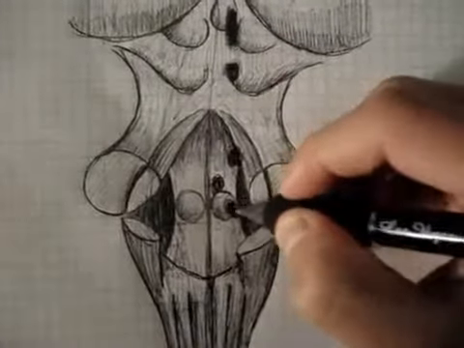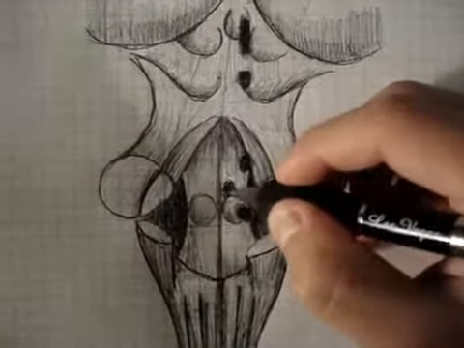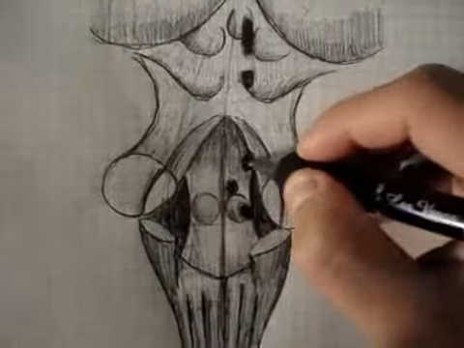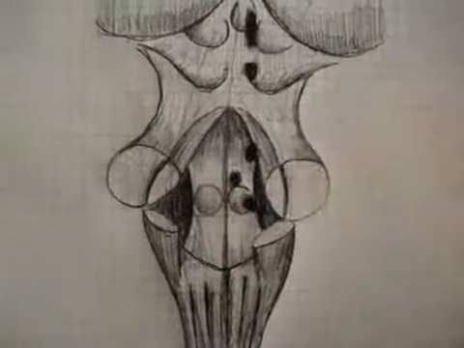So this would be for facial muscles. This is for lateral rectus muscles of the eye. Motor of trigeminal is for muscles for mastication or chewing.